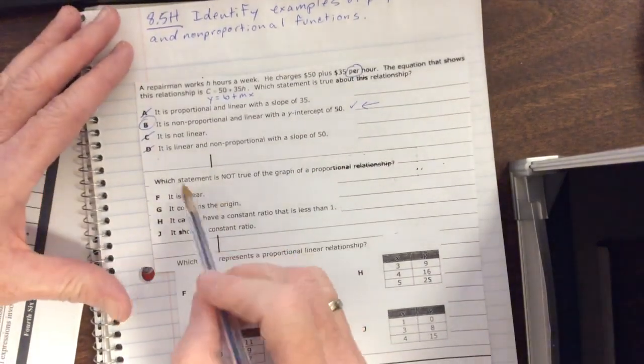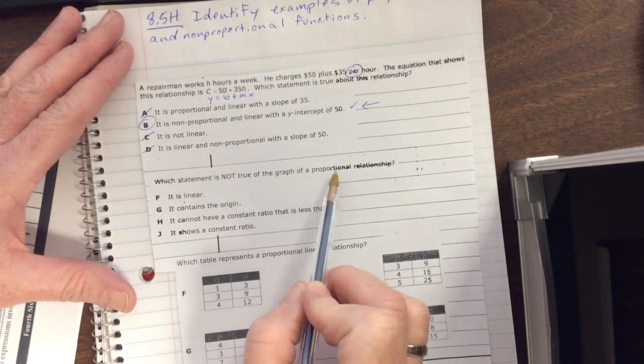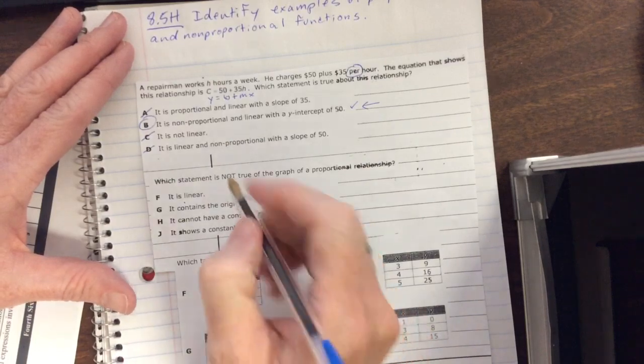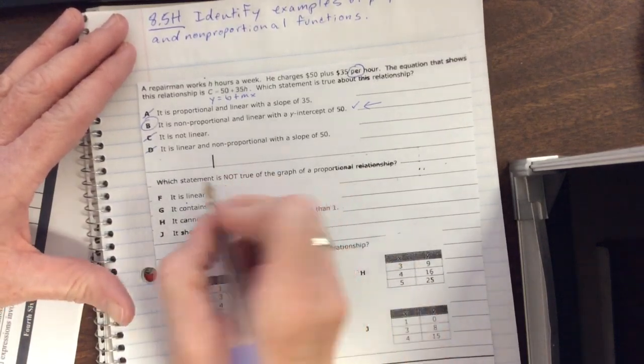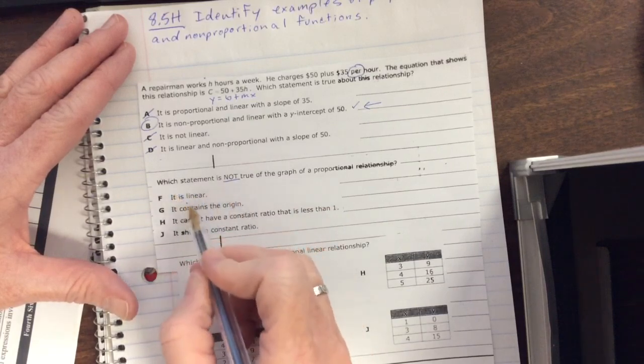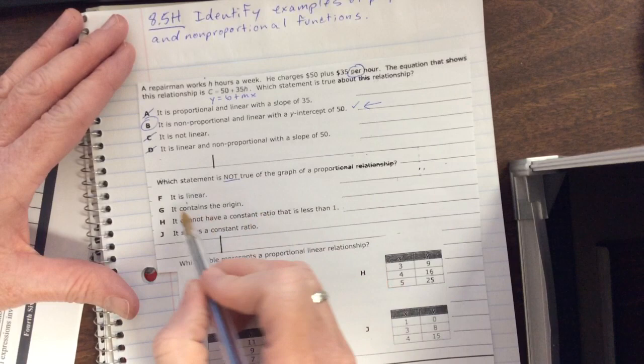Let's look at the next one. It says, which statement is not true of the graph of a proportional relationship? If anybody misses this, I'm going to have to come visit you in your other class. So we're looking for the one that is not true.